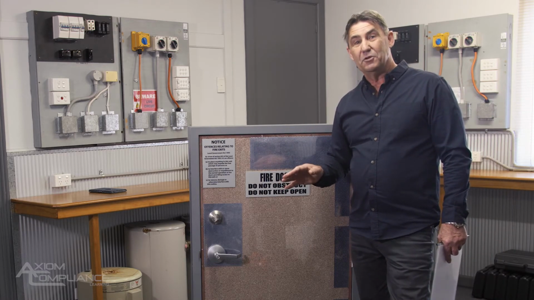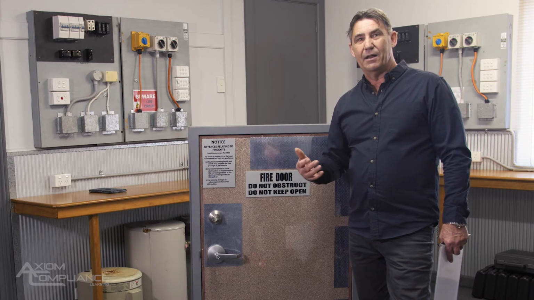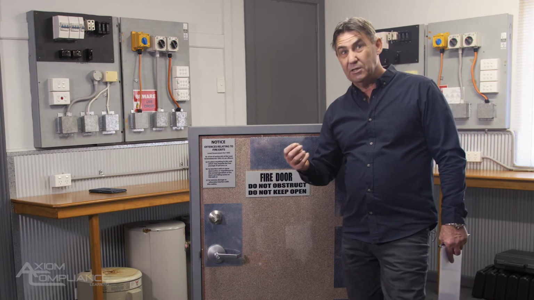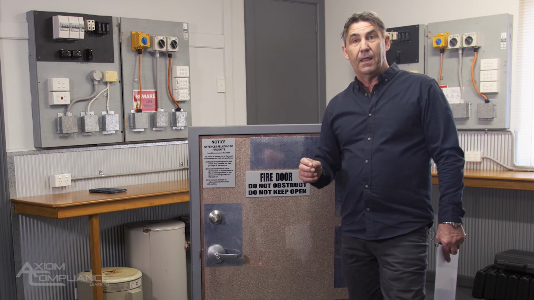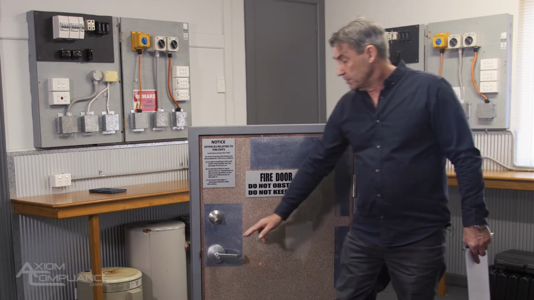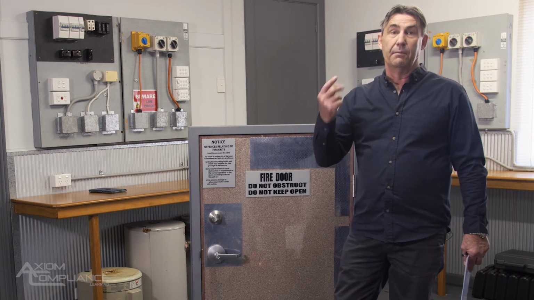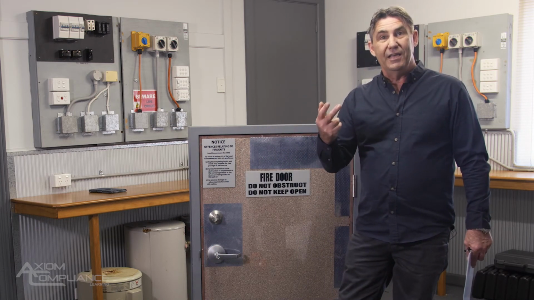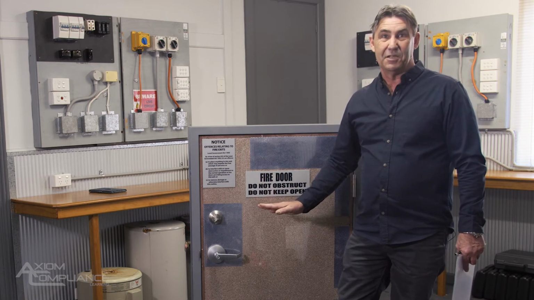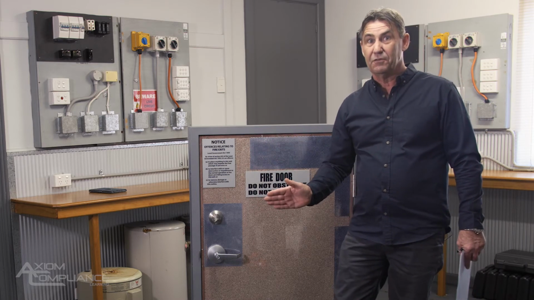Very rarely do you get the door register as a part of the baseline data for a building. So at this point, we need to start to establish this baseline data. I'm going to look and see whether this hardware is, number one, fire rated, and number two, designed into the door test. So sometimes I've got to go back to the manufacturer of the door.